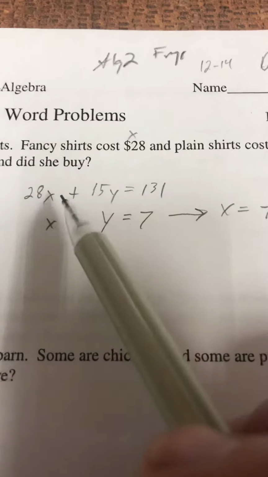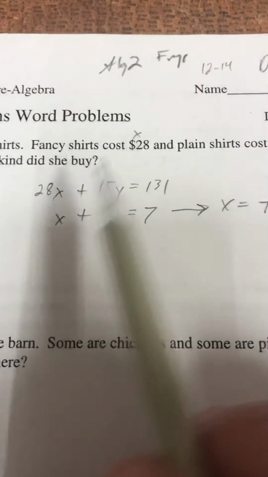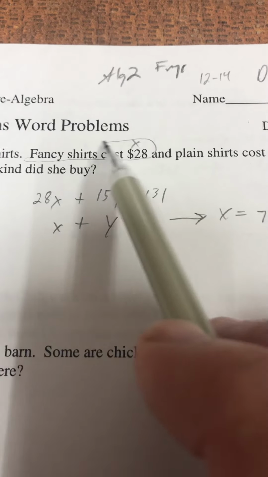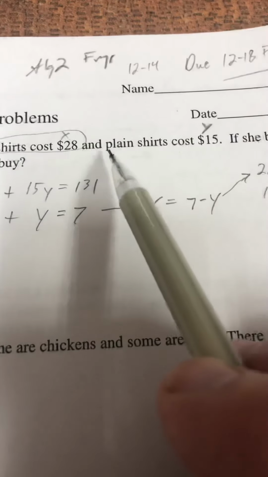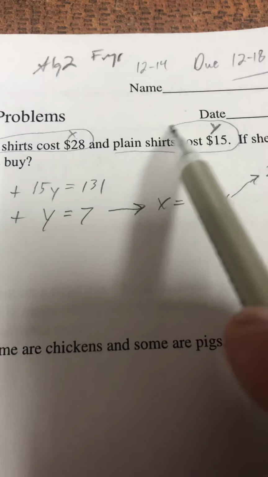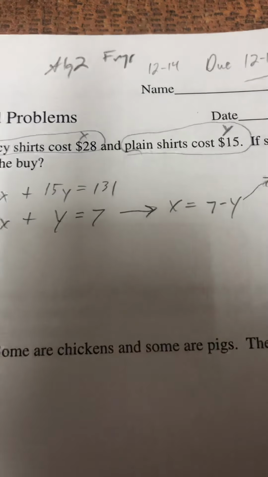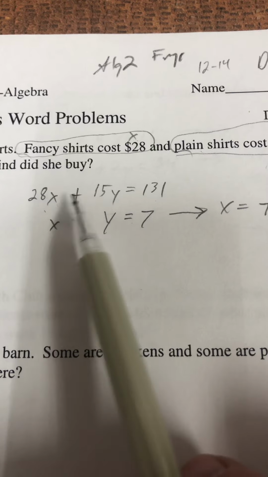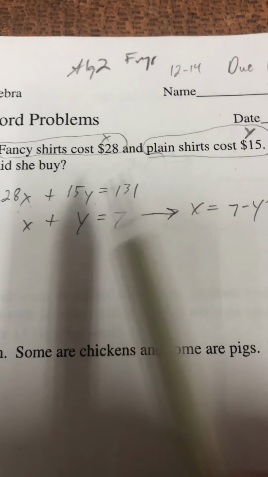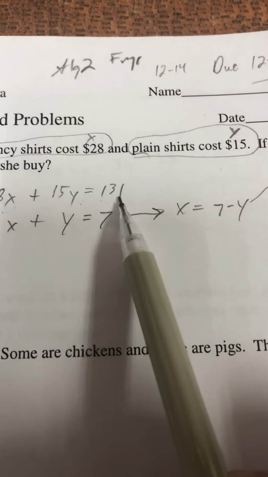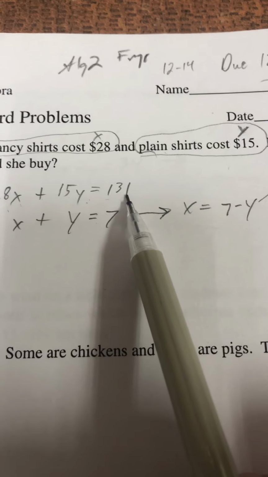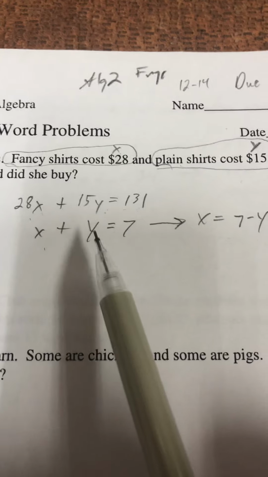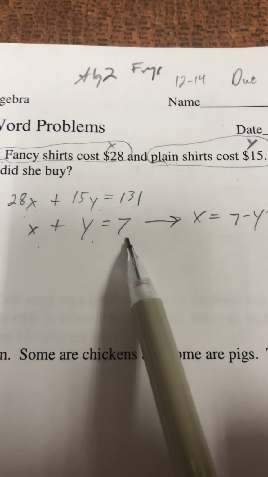Well, we can make two equations here. I'm setting x for my fancy shirts, at 28, okay? And I'm setting y to represent my plain shirts, and here 15. So 28 times some number of fancy shirts plus 15 times some number of the plain shirts is going to equal $131, it said. Plus, some number of fancy shirts plus some number of plain shirts is going to equal 7 shirts.